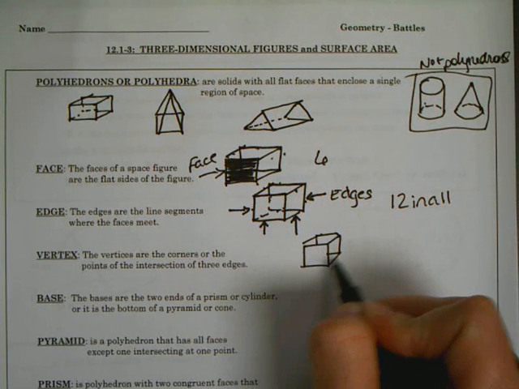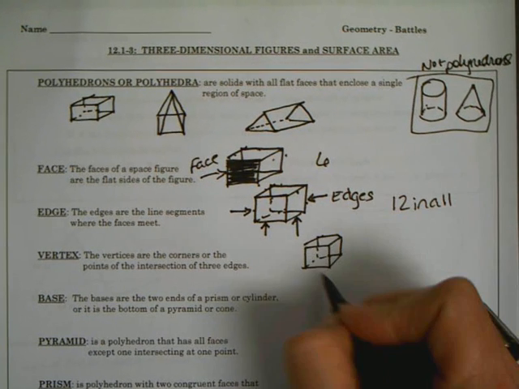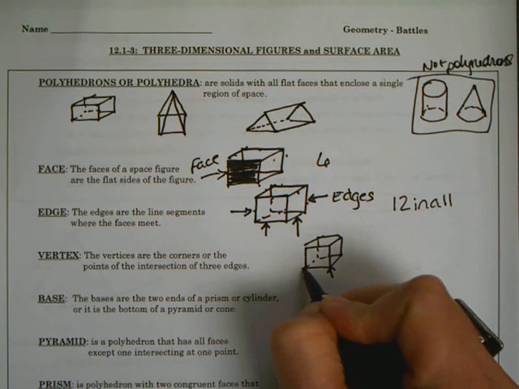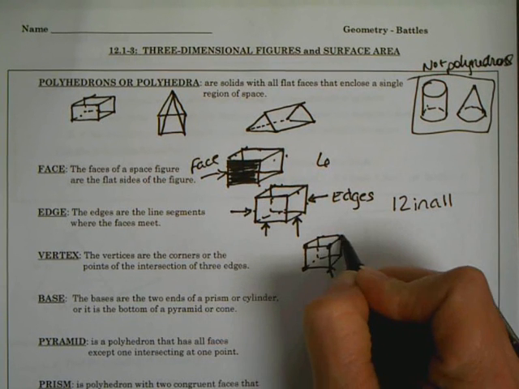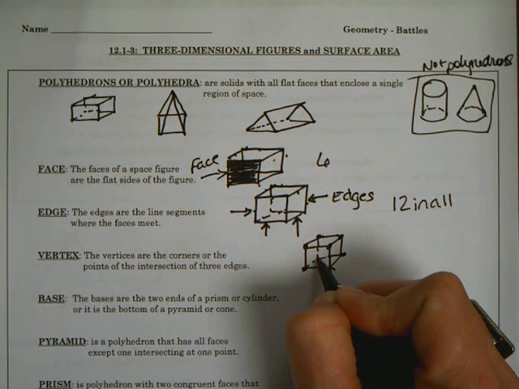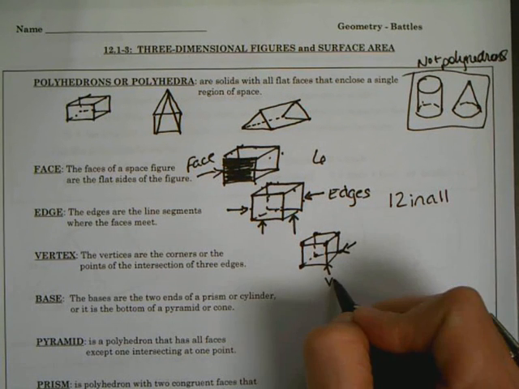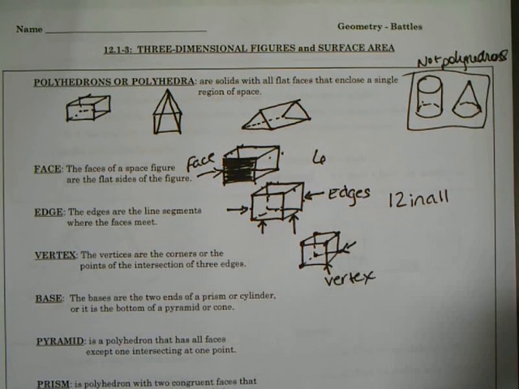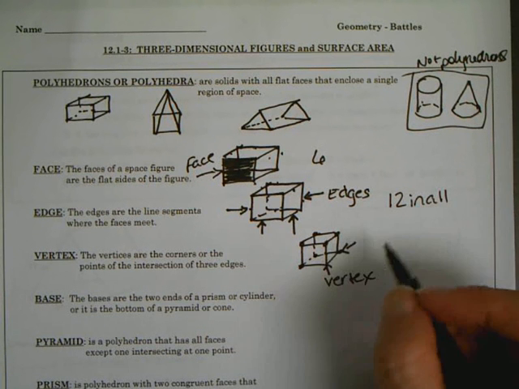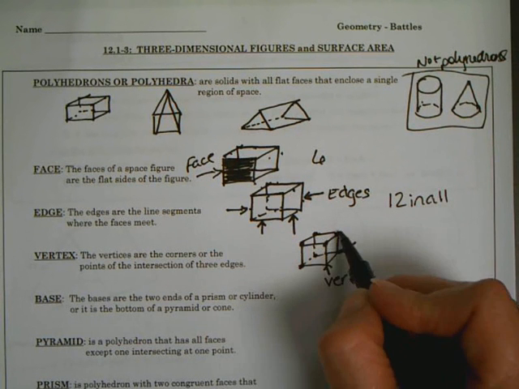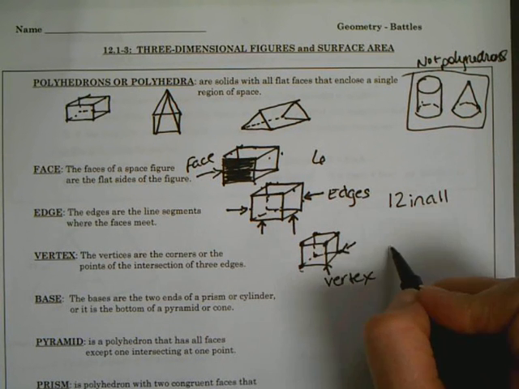All right, and each one of these little corners, here, here, here, here, here, and here, these are all a vertex. And so if we were to count the number of vertices in a cube, you would have 8. 4 on top, 4 on bottom. 8 in all. All right?